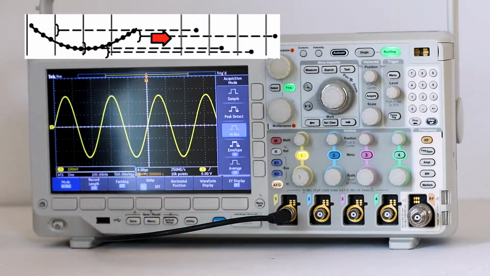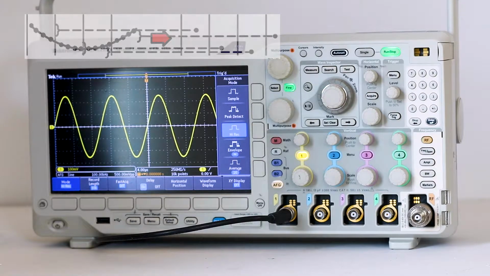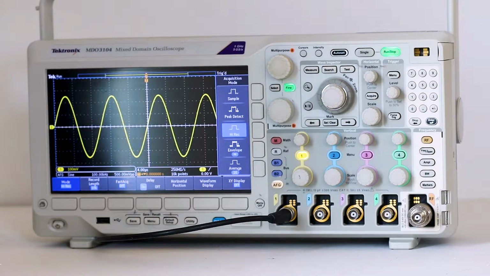High-resolution mode calculates the average of all the samples for each acquisition interval. This mode also works only with real-time, non-interpolated sampling. High resolution provides a higher resolution waveform, but it comes at the cost of lower bandwidth display.